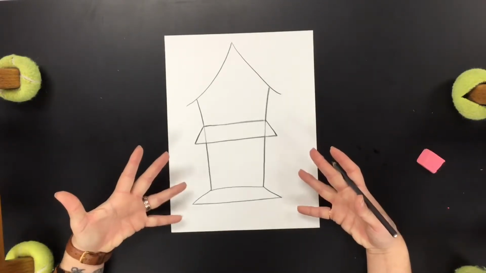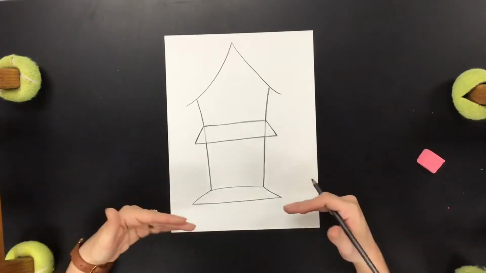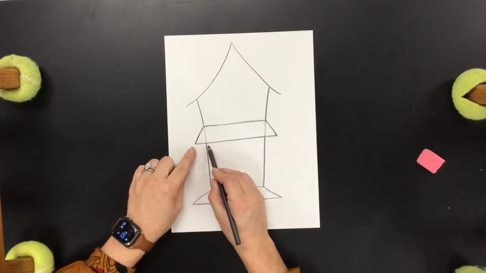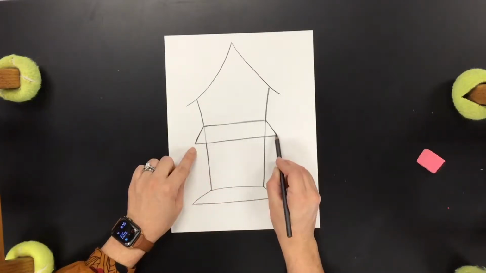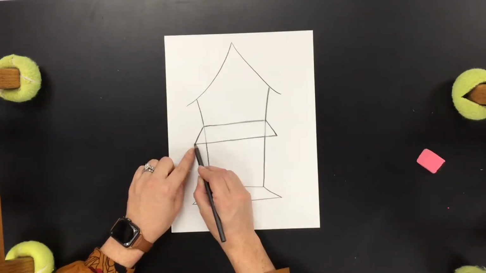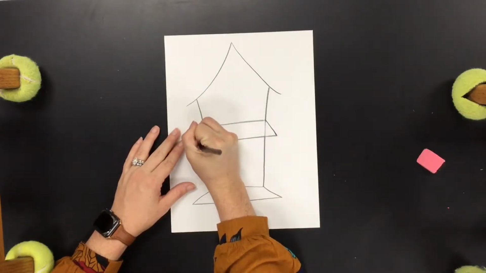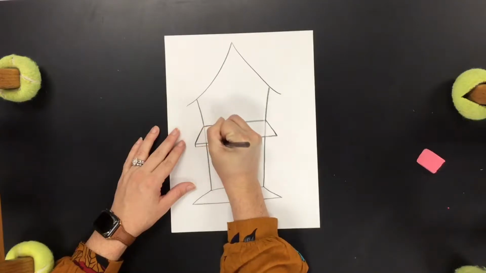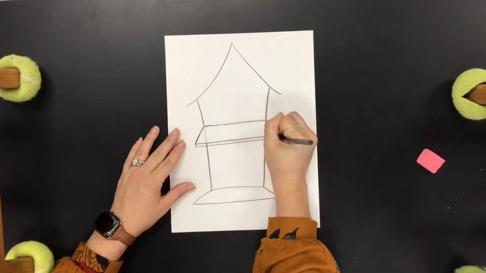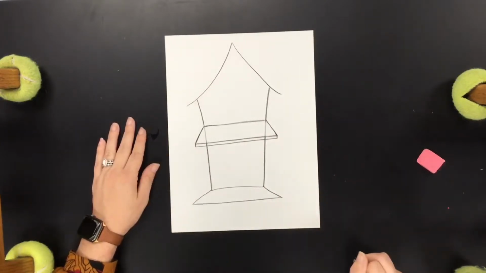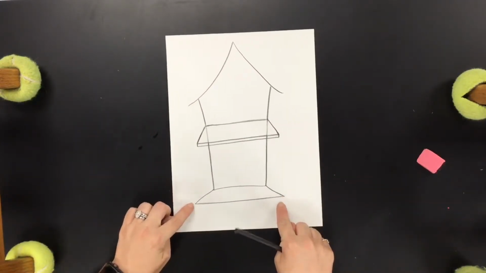To make our roof look a little bit more 3D and our porch look a little bit more 3D, I'm just going to add a long rectangle underneath of my roof that comes down and across and connects on the other side. I'm also going to do that down here on my porch.